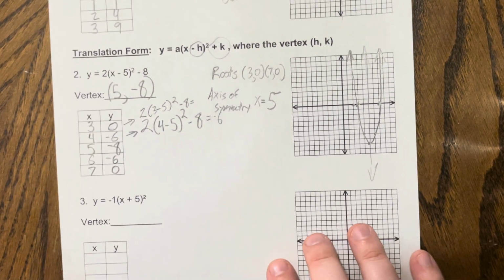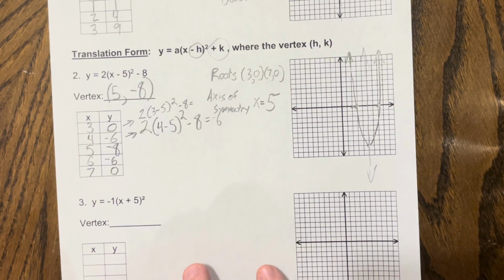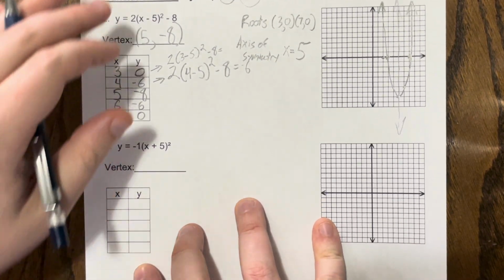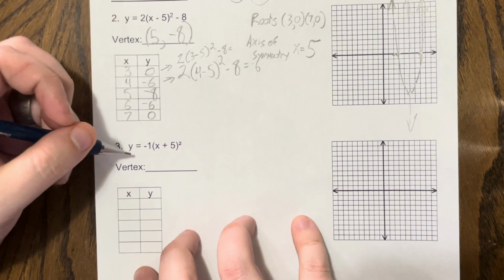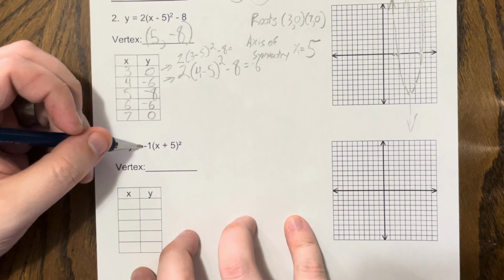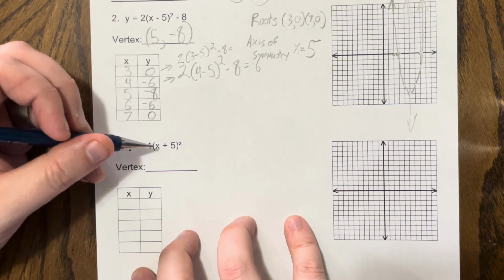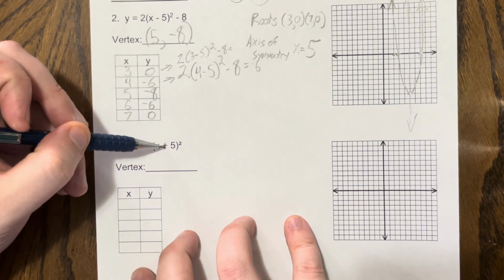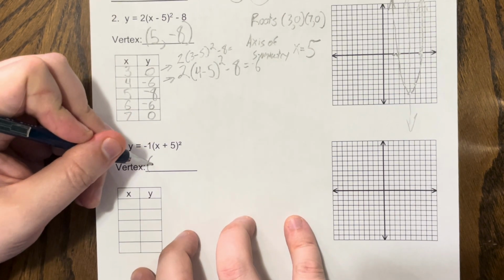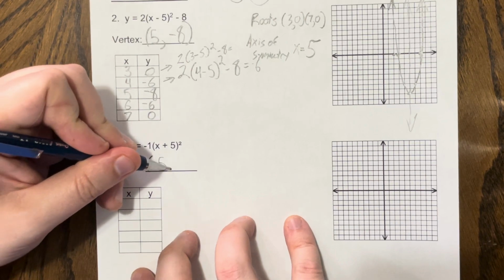Okay, for the next one, let's find the vertex, and that'll give us the axis of symmetry, and we'll use that to graph the rest of the function. So I've got y equals negative 1 times x plus 5 squared. I know I need the opposite of this, so my vertex x value would be negative 5.